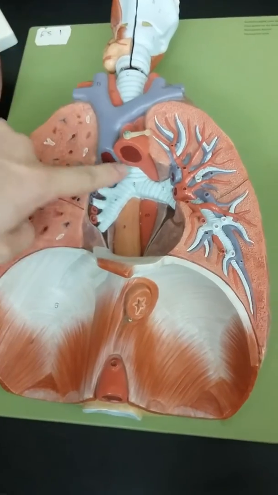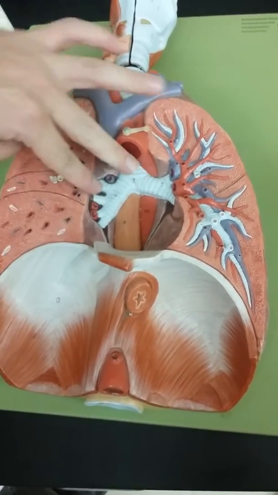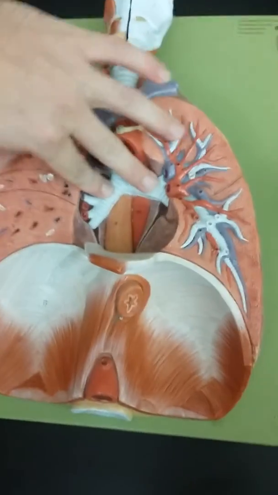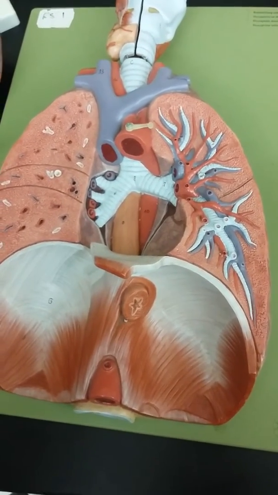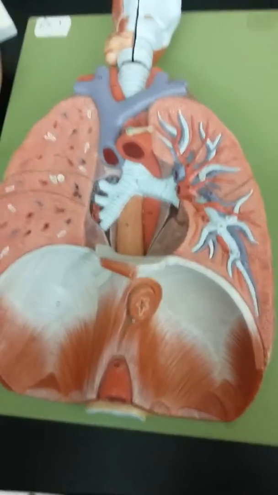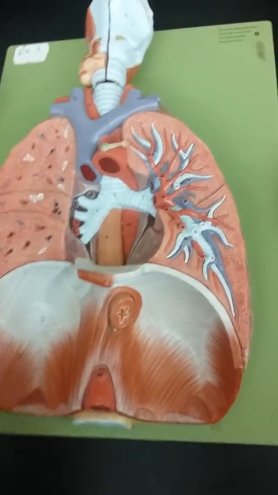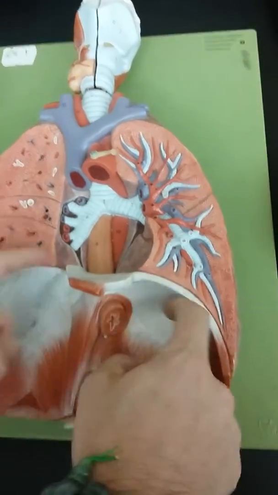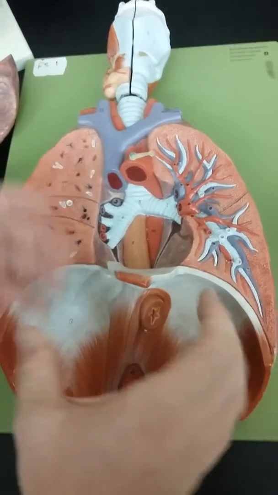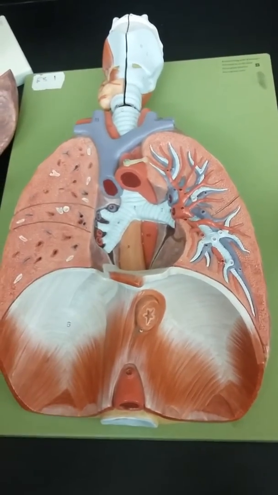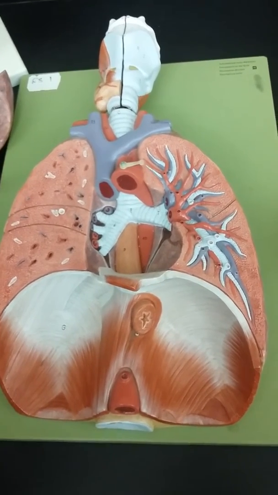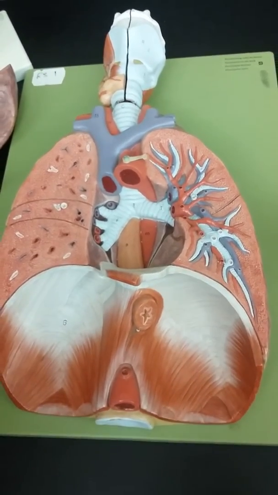The trachea continues down, and right here you see it splitting. These branches here are called bronchi. You do anatomy, you'll call them primary bronchi. Anyway, bronchi, diaphragm. This muscle right here, this is the diaphragm. It pulls the whole floor of the thoracic cavity down, just makes more volume inside of the lung. It makes you breathe in.